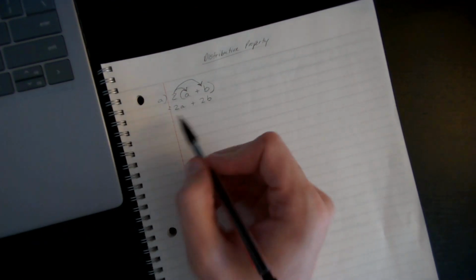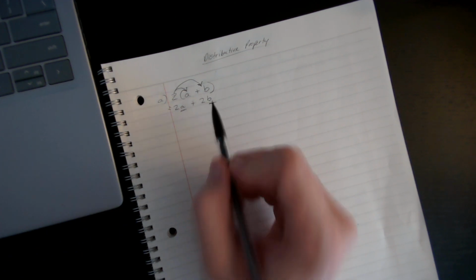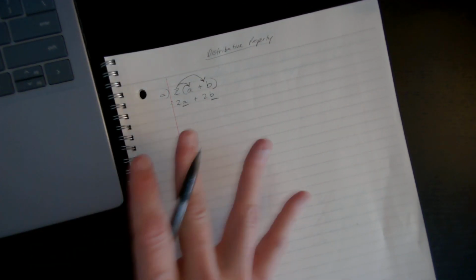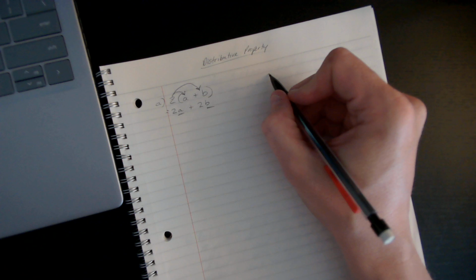Now, both of the terms here are different. We have two different variables. We have 2a's and we have 2b's. So we are not able to combine them any further, and we are not able to simplify them either. So that's our very basic beginning here.